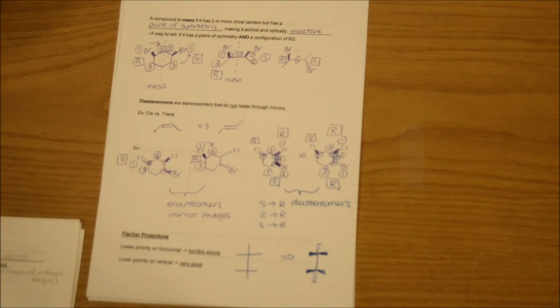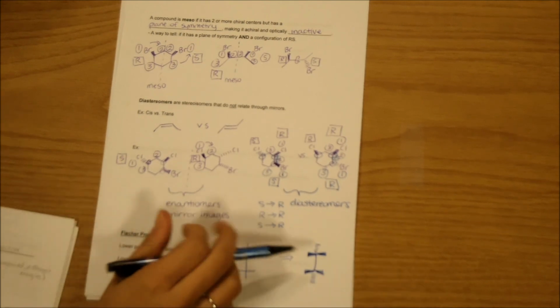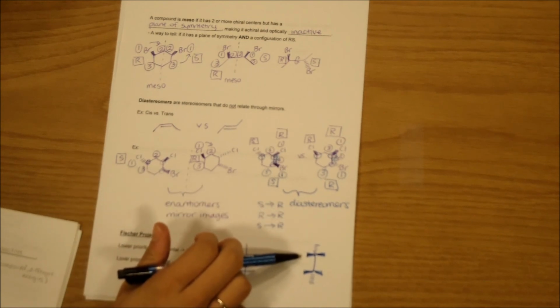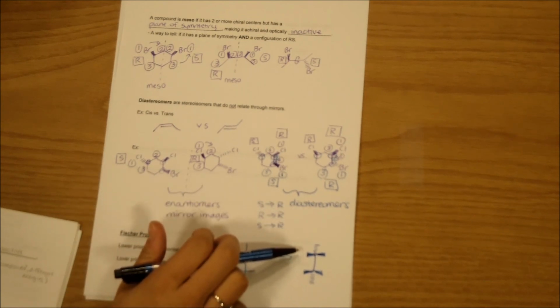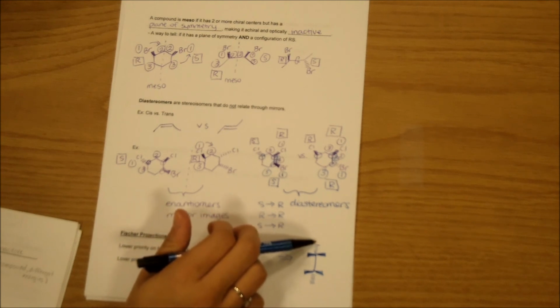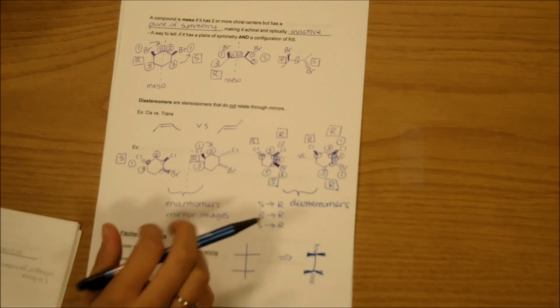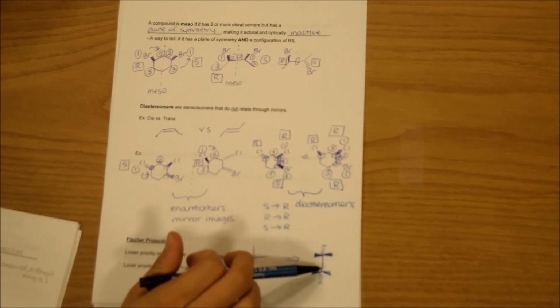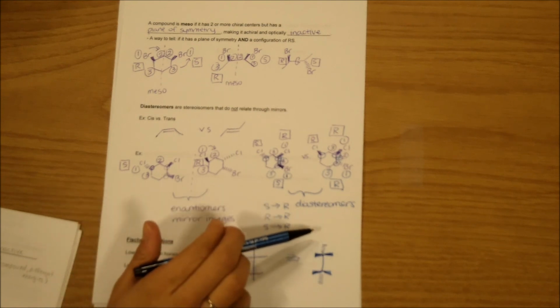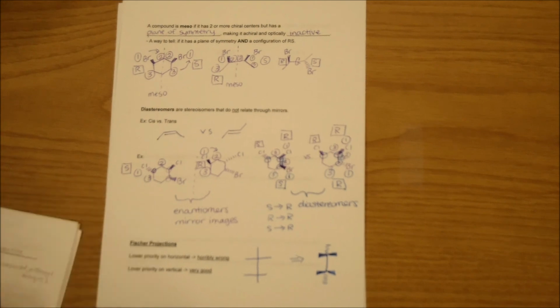So if you have a low priority on the horizontal, that's not really helpful, because if you have a low priority on horizontal, let's say your hydrogen was here or here or here or here, then you would have to rotate this in order to figure out the stereochemistry, whether it's an R or S. So if you have your hydrogen here or here, then it's very easy to just say 1, 2, 3 or 1, 2, 3 and figure out whether it's R or S, because your lowest priority is going backwards already. Okay?